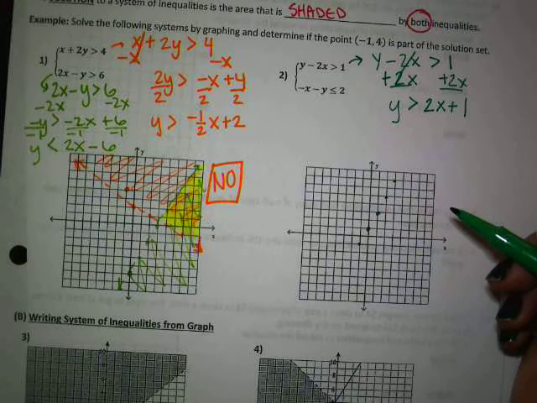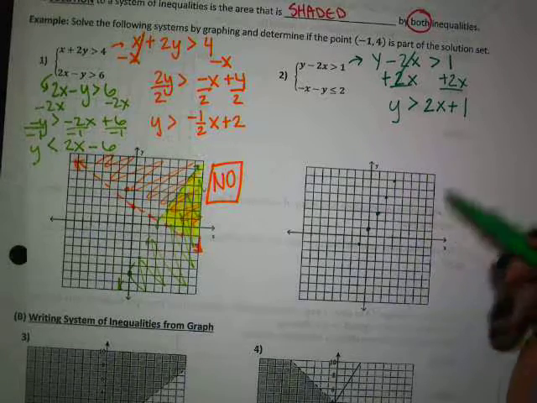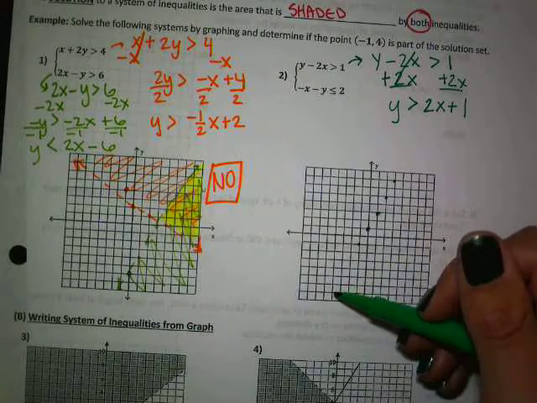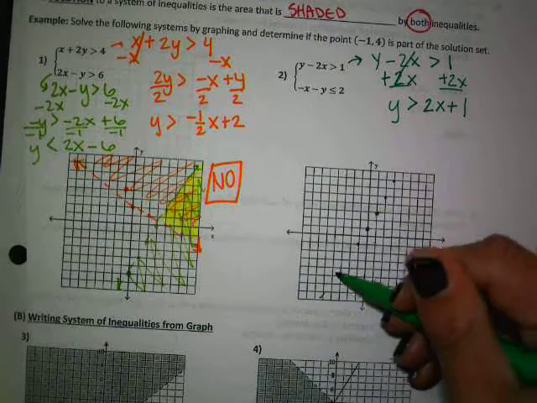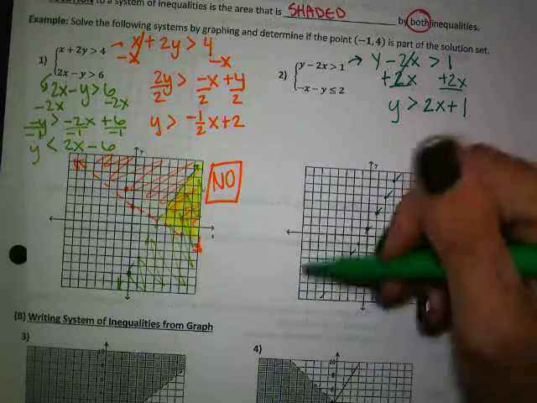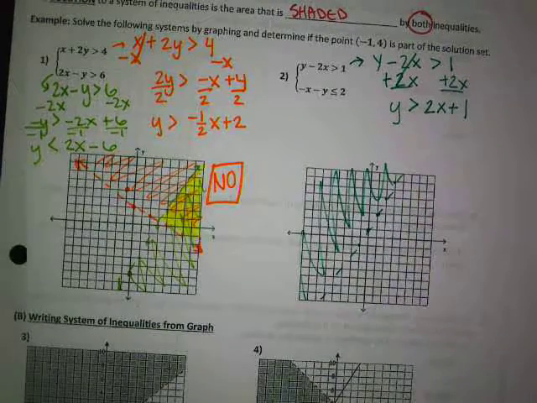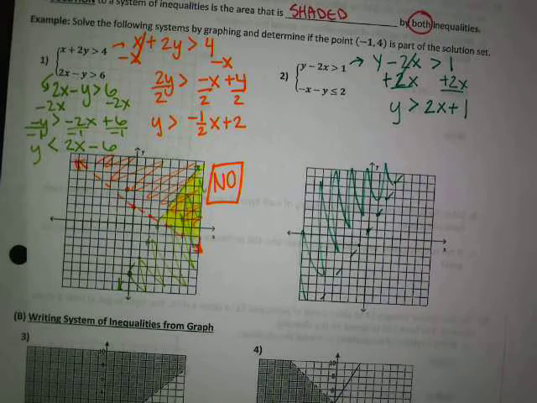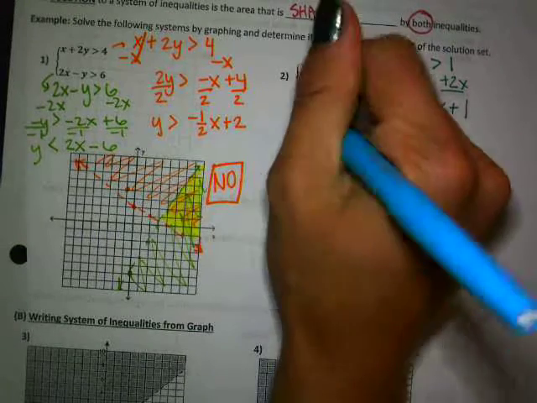Faith? Yes. What does that say? 14? Solid or dotted? It's dotted. And am I shading above or below? Above. Good. Yay, I'm so smart. All right, now for the next one, switch colors if you want.